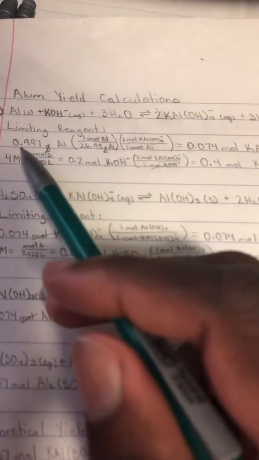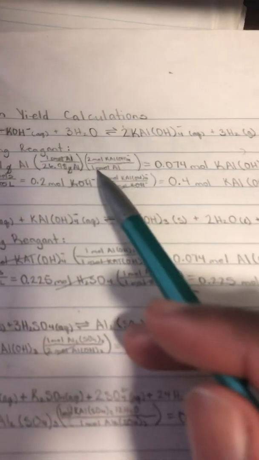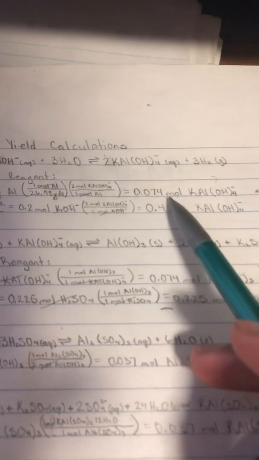And then to find theoretical yield, I did this beforehand, but we need to use all four of the equations they gave us in our pre-lab. So we look at the first equation, and we started out with 0.997 grams of aluminum. We had to convert that to moles, and then based on our stoichiometry, we know that 2 moles of KAl(OH)4⁻ reacts with 1 mole of aluminum to give us 0.074 moles of KAl(OH)4⁻.